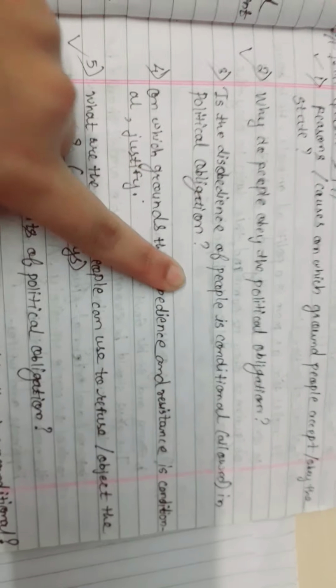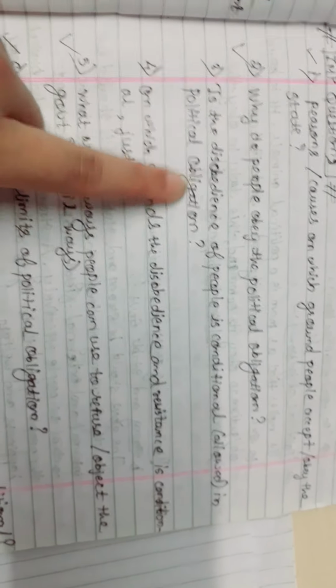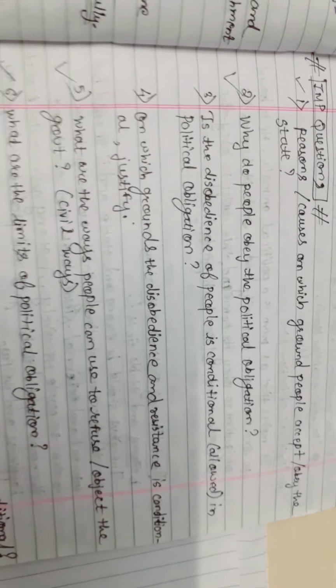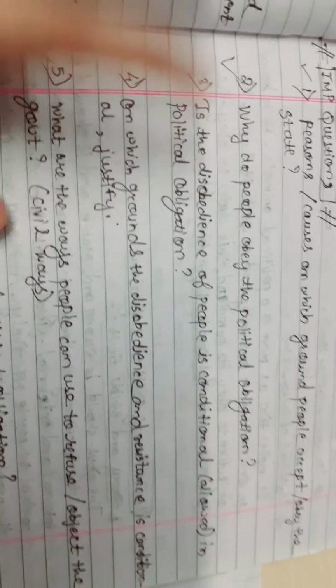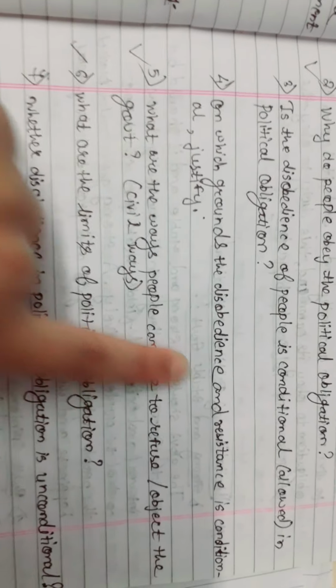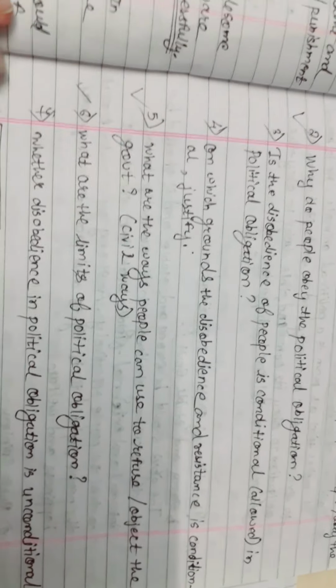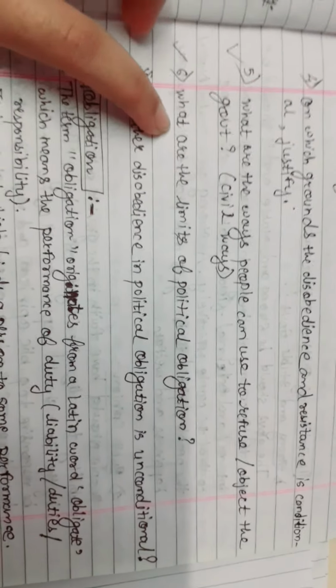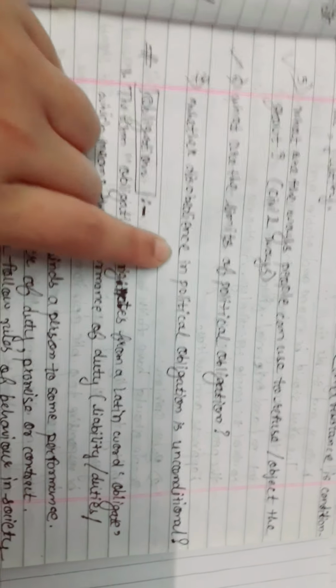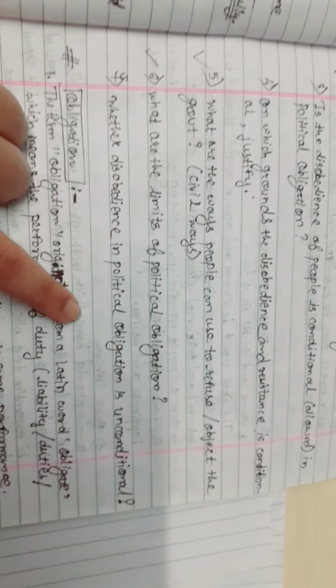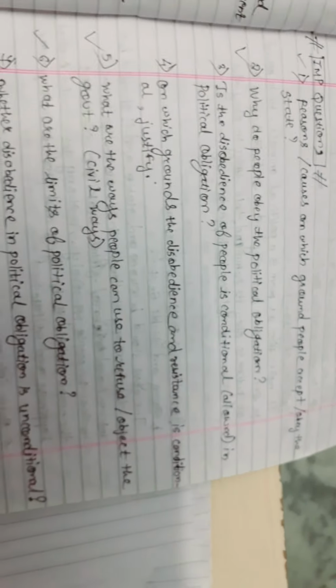Is the obedience of the people conditional in a political obligation? Means if the government implements lawful laws, then the people are bound to follow the government, but if it implements unjust laws, then the people can revolt against it. On which grounds the obedience and resistance is conditional, justify. For this you have to write the reasons. And what are the ways people can use to refuse or object to the government, means civil ways? We will see this in the next part. What are the limits of political obligation, and whether the disobedience in the political obligation is conditional. These are the important questions.